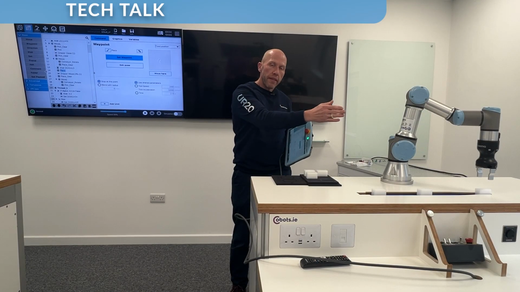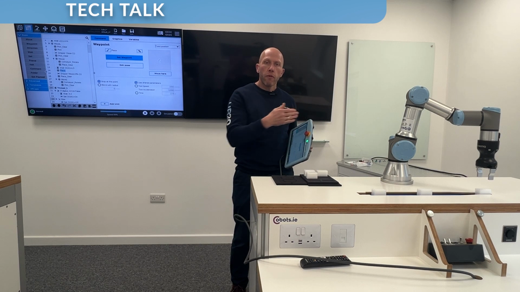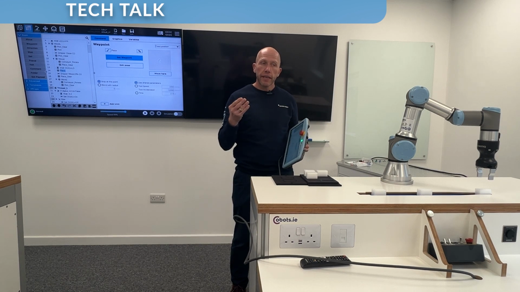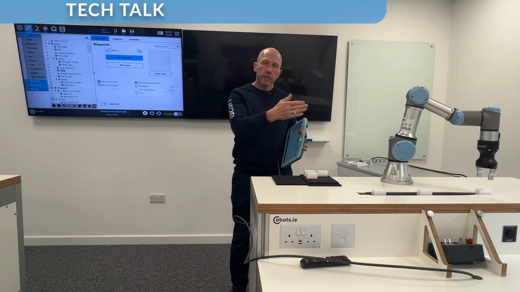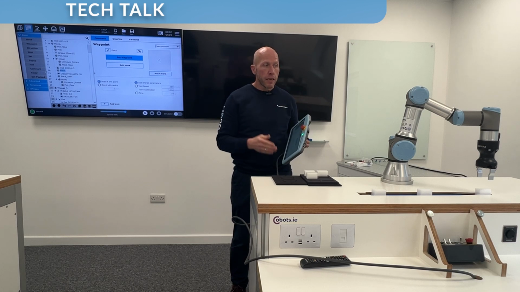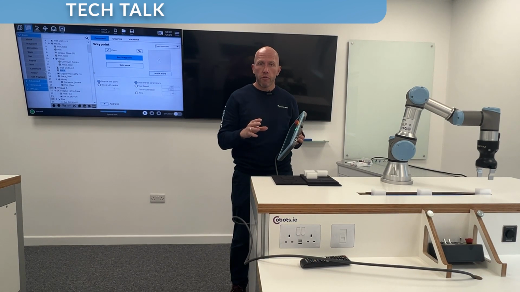Okay, so to prevent the robot going out into the walkway, what we need to do is reference the safety, and reference a safety plane that's going to prevent the robot from doing that. The safety system on the UR actually has 17 Category 3 Performance Level D safety functions, but we're not going to go through every single one or through the settings. We actually cover that in core training.